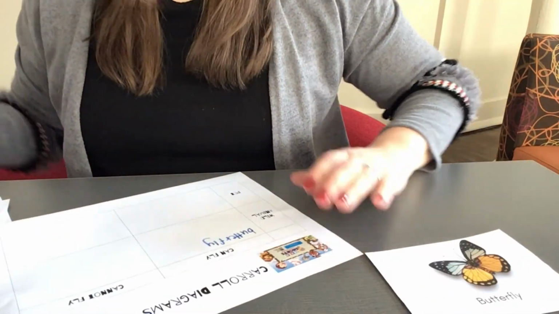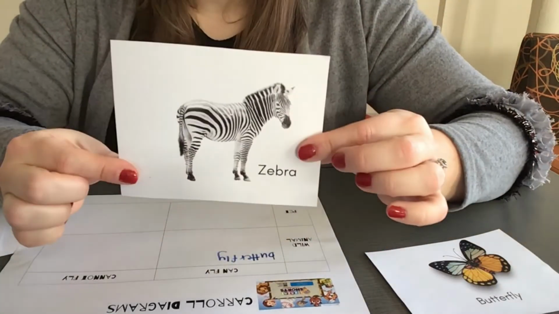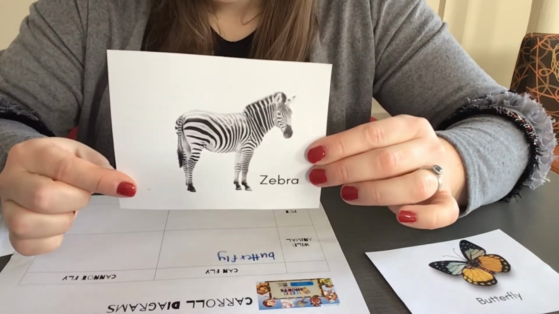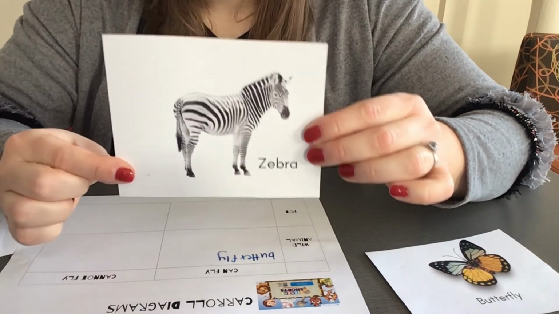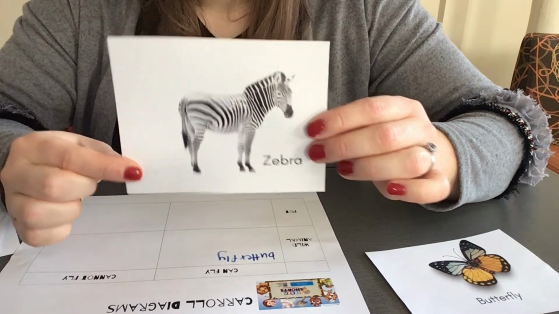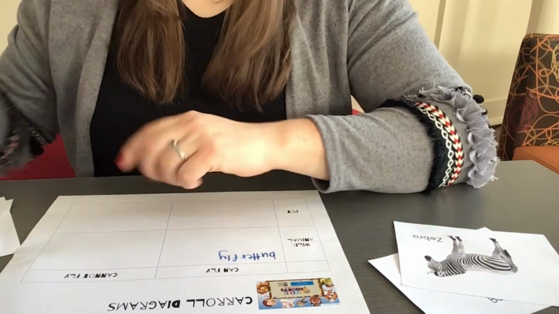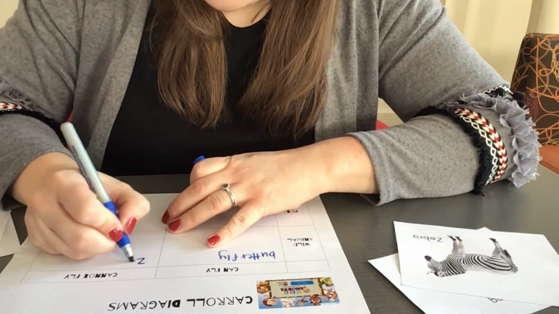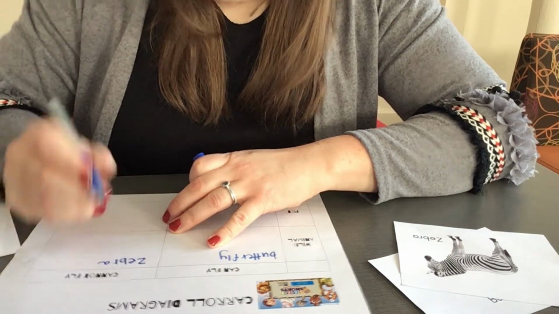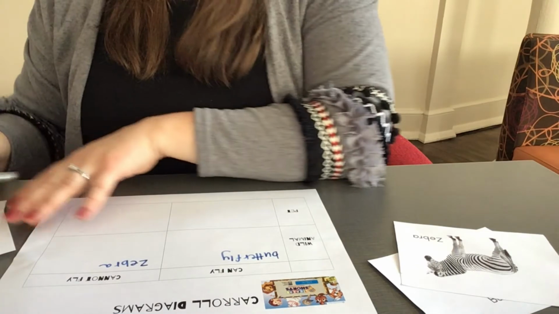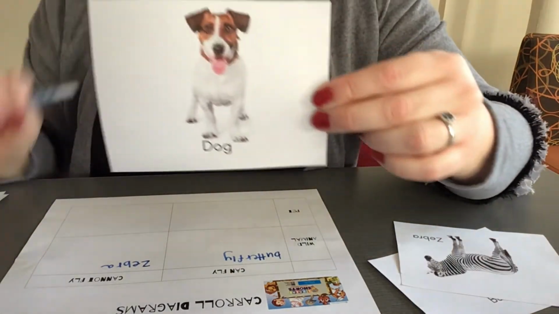Okay, the next one is a zebra. Is a zebra a wild animal? Yes. Can a zebra fly? No. So I'll find my wild animal line and cannot fly and write zebra right there. Okay, my next card is a dog.